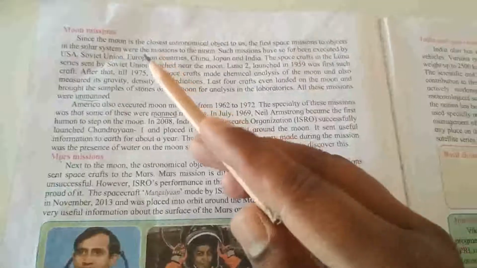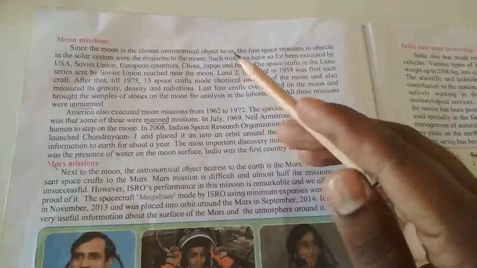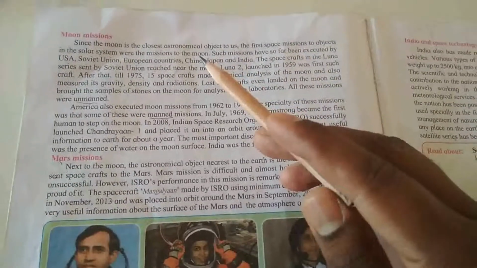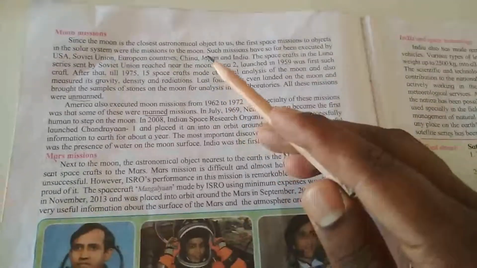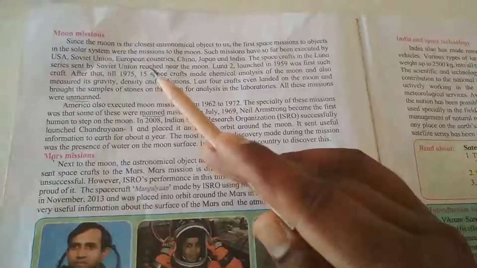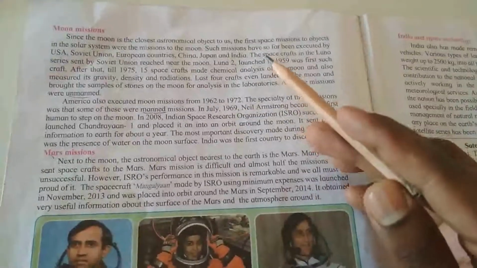Next topic is moon missions. Since the moon is the closest astronomical object to us, the first space missions to objects in the solar system were the missions to the moon. Such missions have so far been executed by USA, Soviet Union, European countries, China, Japan and India.